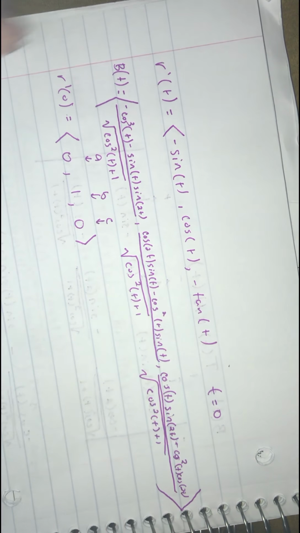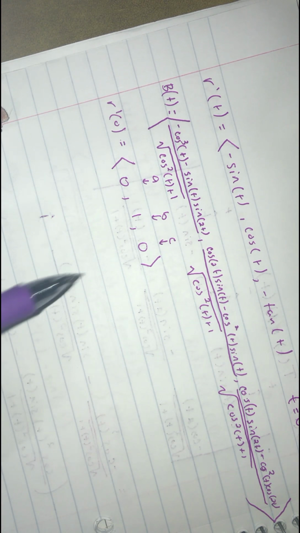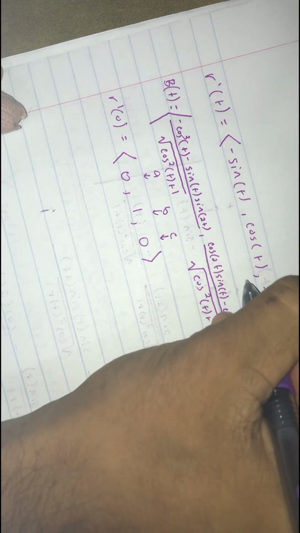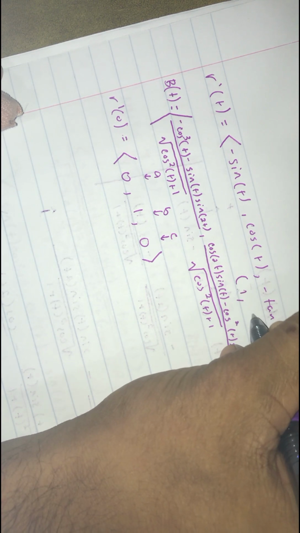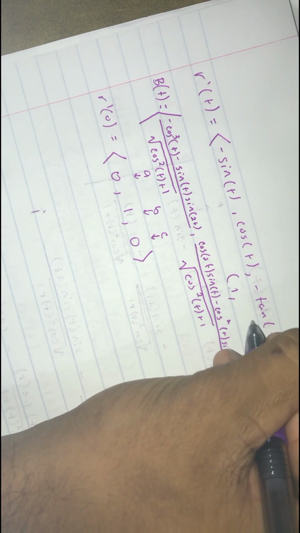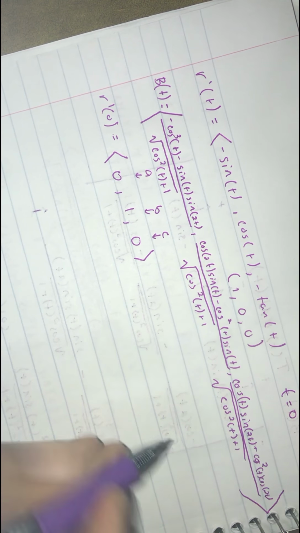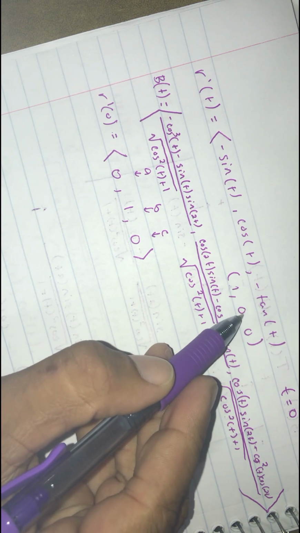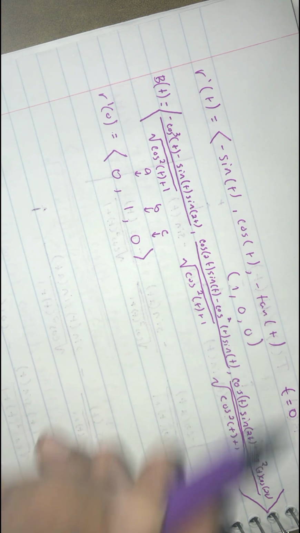So now this is going to be A, this is going to be B, and then this is going to be C. And we're going to plug that back into our formula, and this is going to be our point, 1, 0, 0, which is x1, y1, z1.